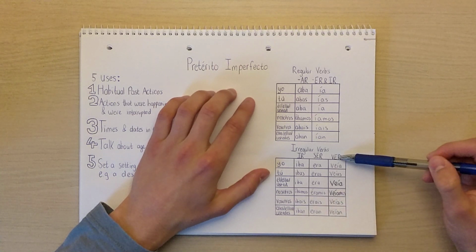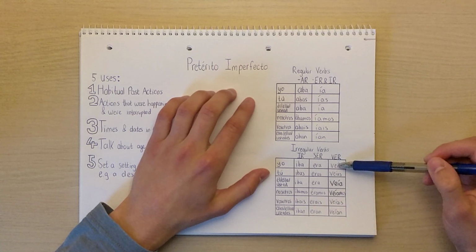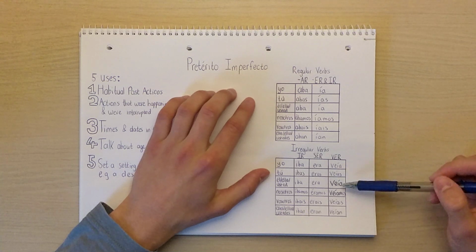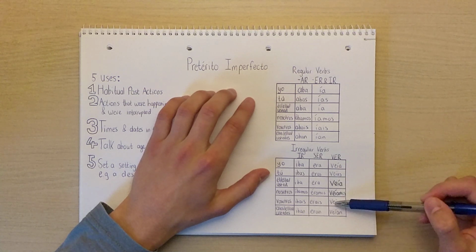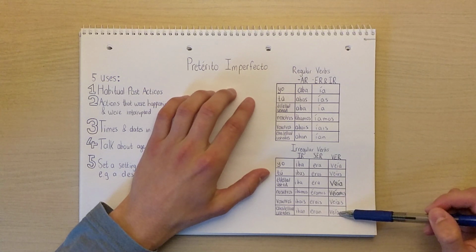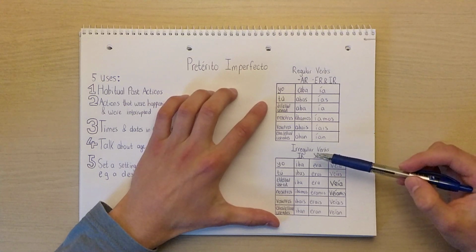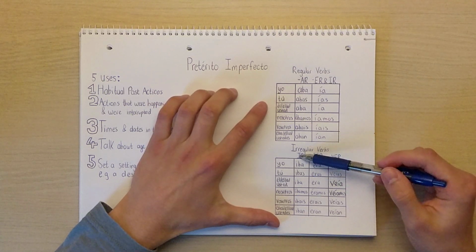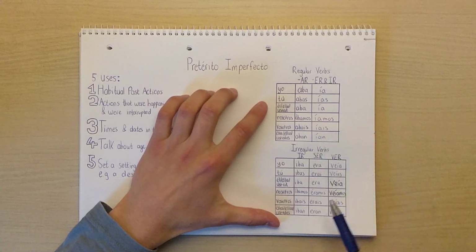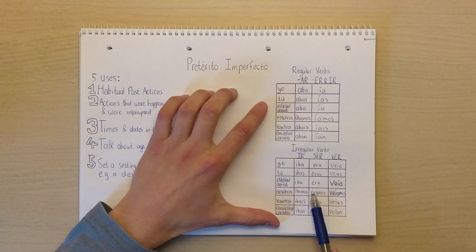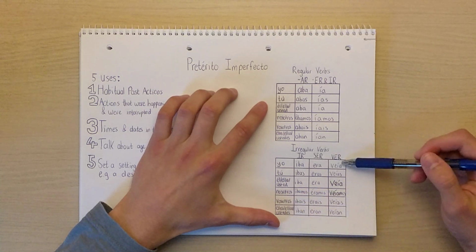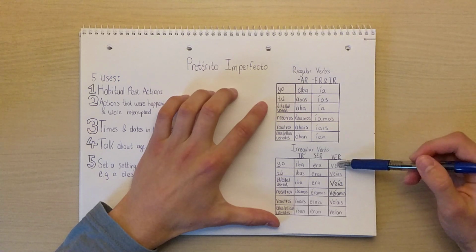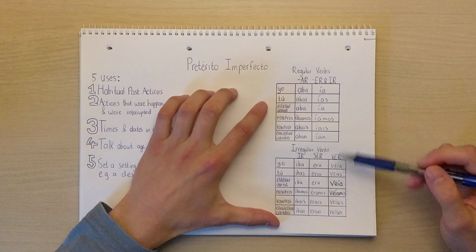Ver means to see, and its conjugations are veía, veías, veía, veíamos, veíais, veían. Now, it's important to recognize that for ir and ser, only the first letters of the nosotros conjugation have an accent, whereas for ver, all of the I's in each conjugation have an accent.